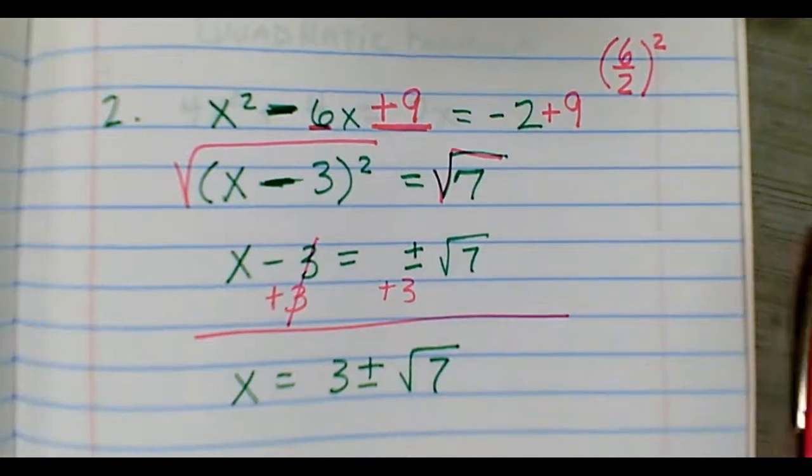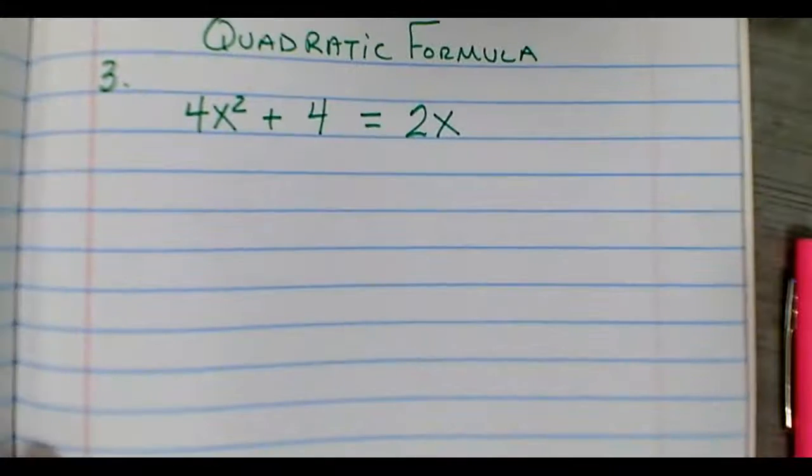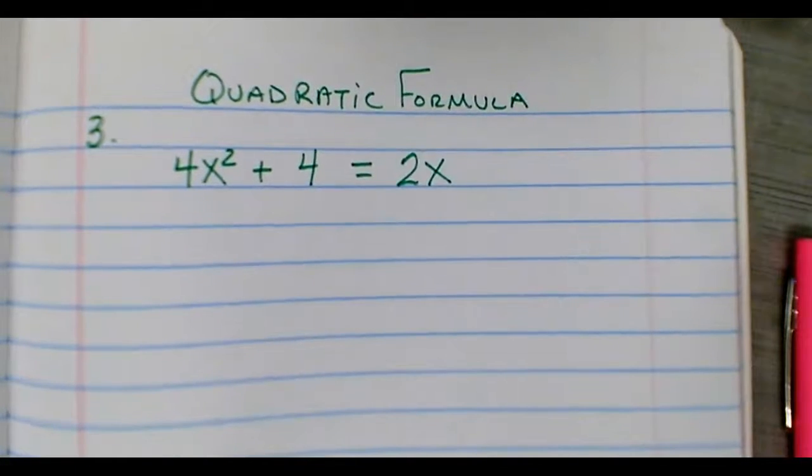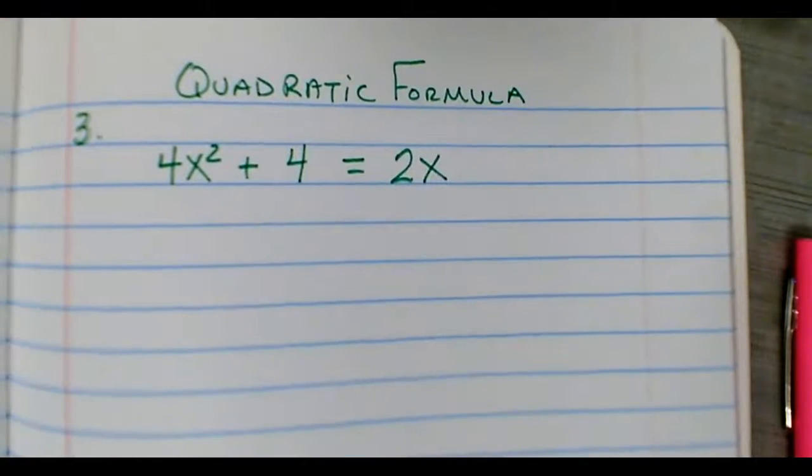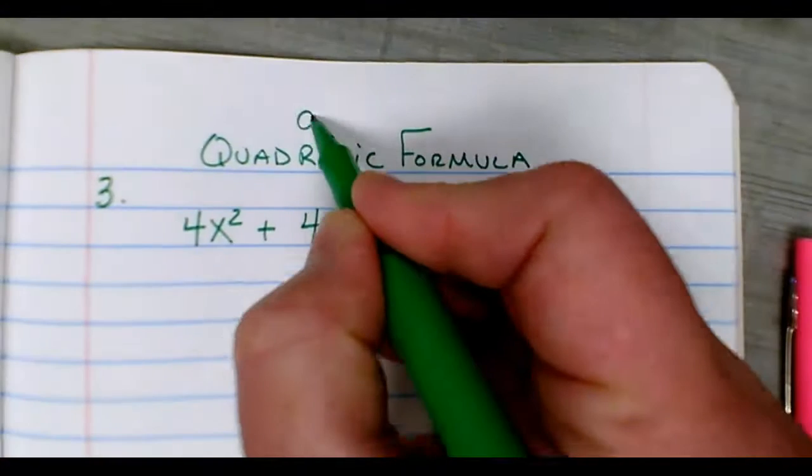Our last example is going to be solving with the quadratic formula, because I have seen several of you struggling with that, and also some of you are not quite understanding how to finish this kind of problem. For the quadratic formula or solve by factoring, you have to be in standard form.